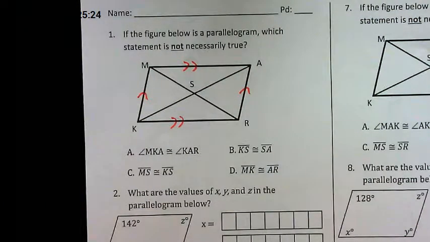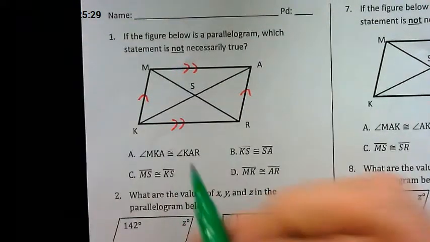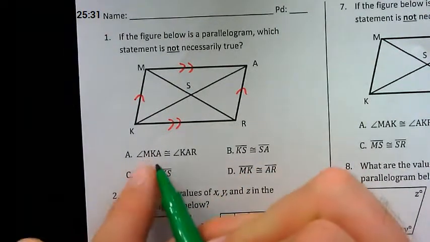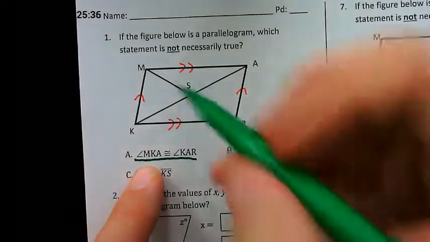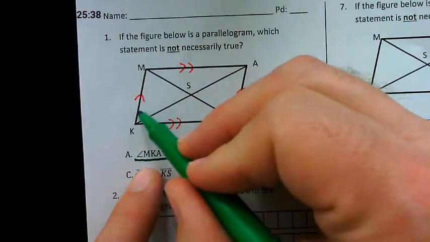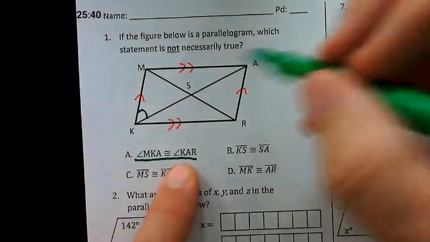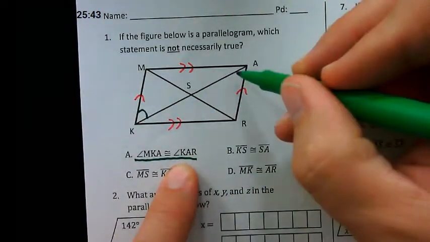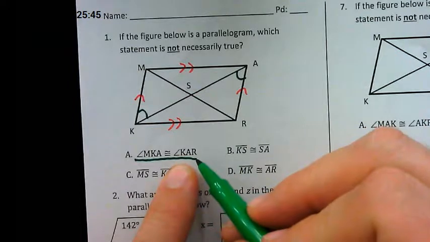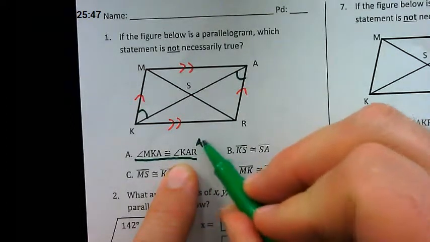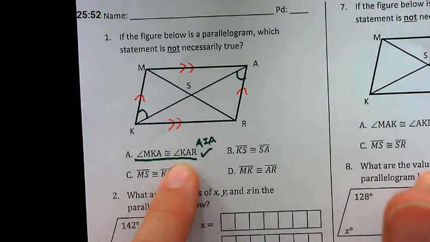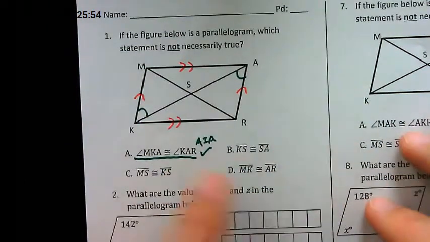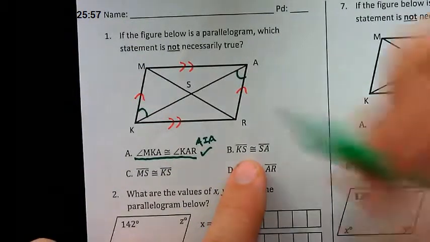Now, for each one of these, I'm going to use a different color to help us determine, is this something that would work? So, first, for A, angle MKA, that's this angle here, is congruent to KAR, this angle here. Those would be alternate interior angles between those two parallel lines. So that would be a true statement. Again, alternate interior angles are congruent.